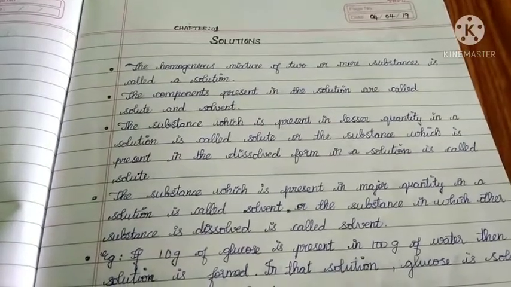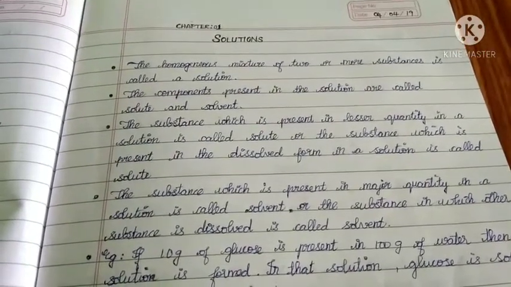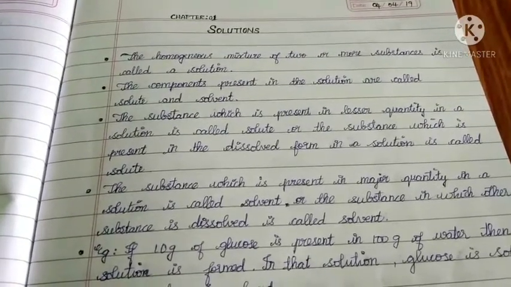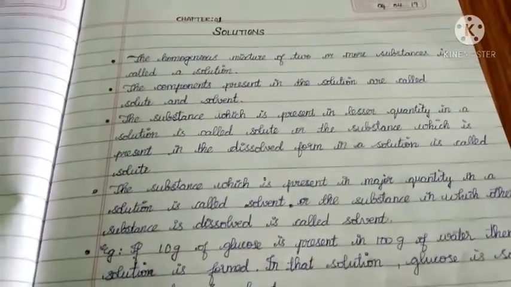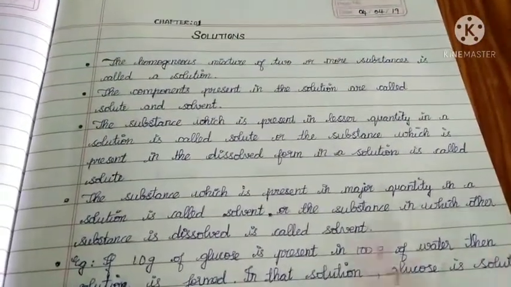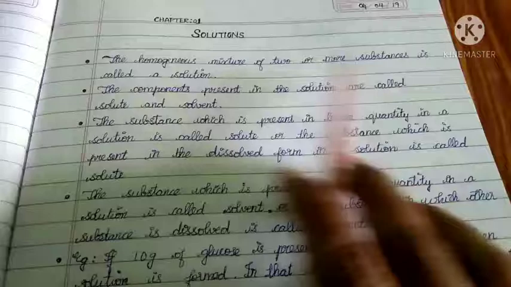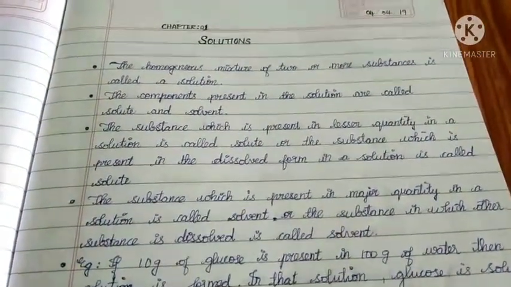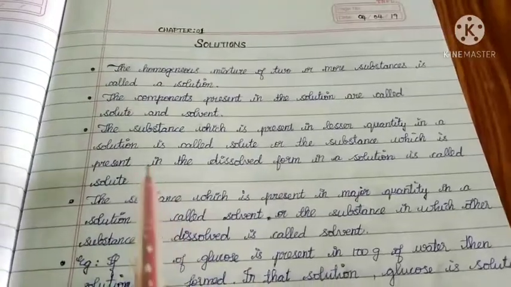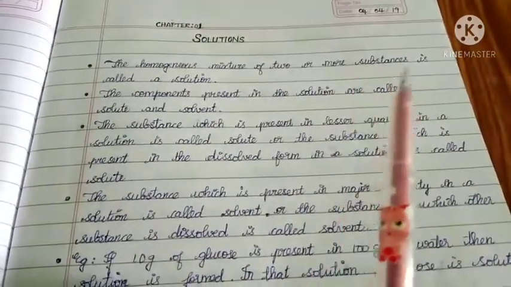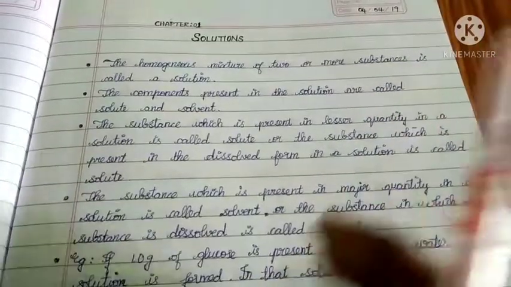Good morning, students. This is the next chapter in chemistry, that is solutions. Here the definition for solutions is: the homogeneous mixture of two or more substances is called a solution. Homogeneous mixture means uniform mixture. For example, if salt is present in water or sugar is present in water, then we get a uniform mixture.